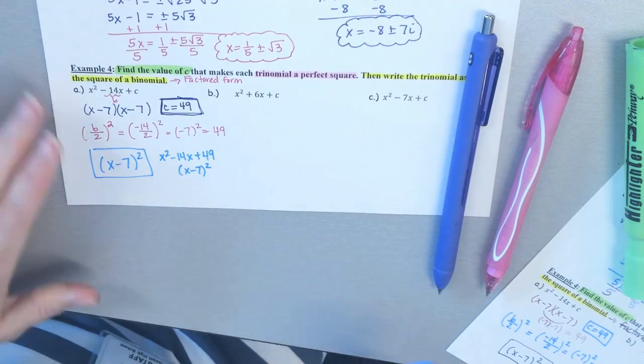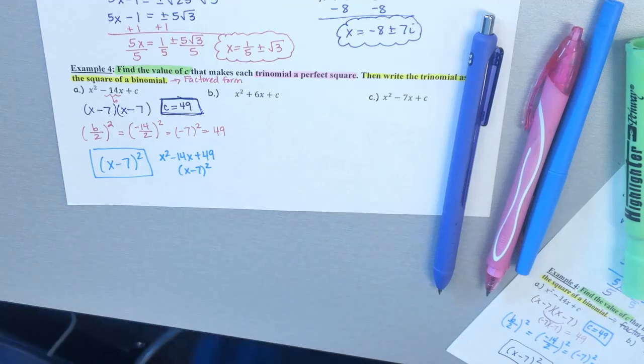All right, so I want you to do b. All of those you have to do without a calculator.